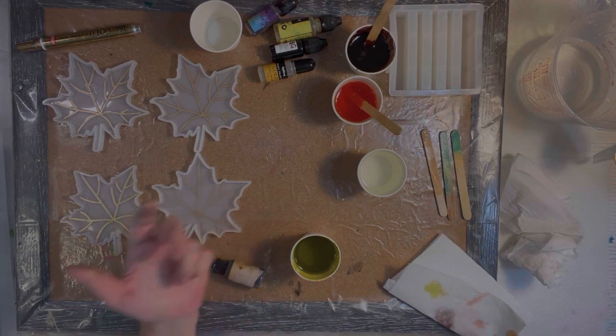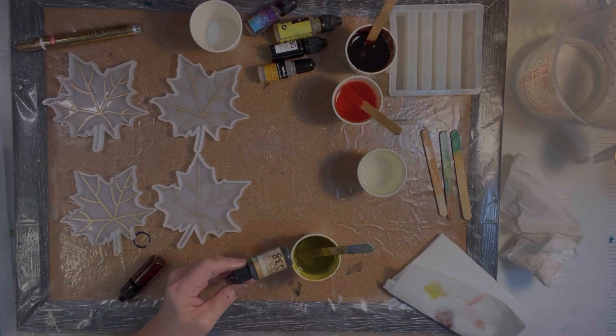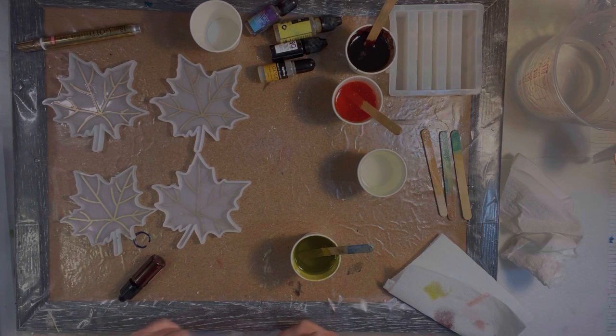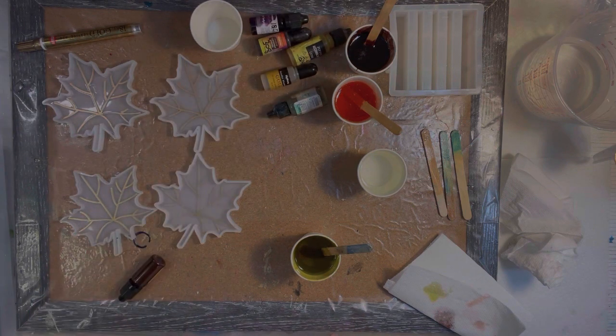It's supposed to be yellow. It looks like a brown to me, not a yellow. I'm going to put more in there. And maybe I will put, how about a drop of the brown? How about I do a light brown? Or just brown?